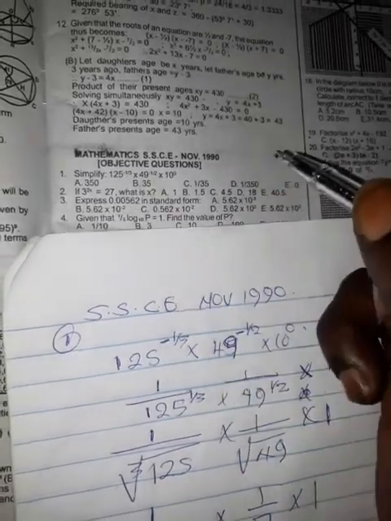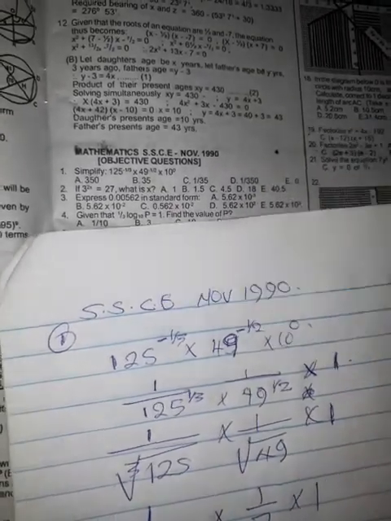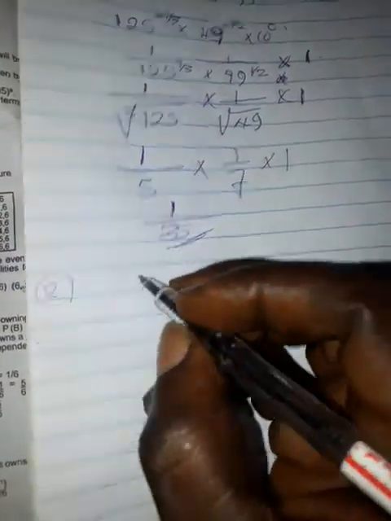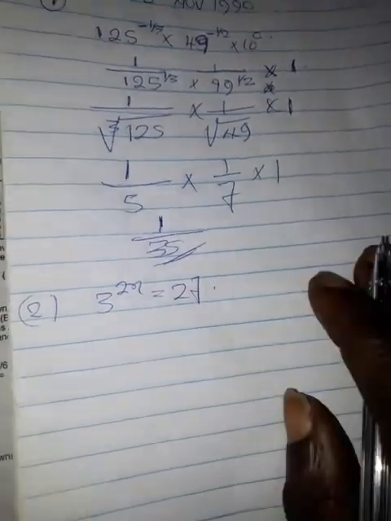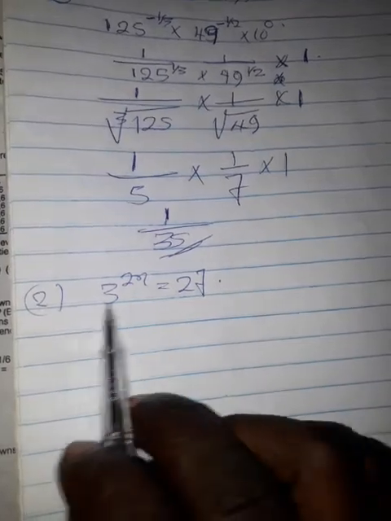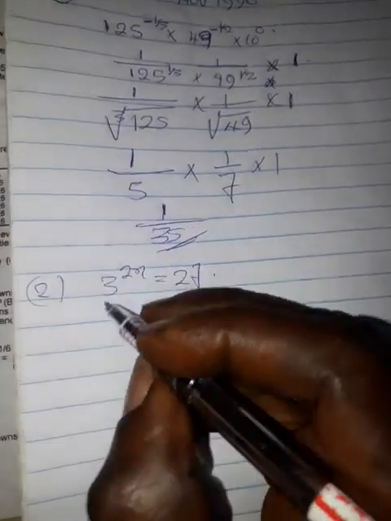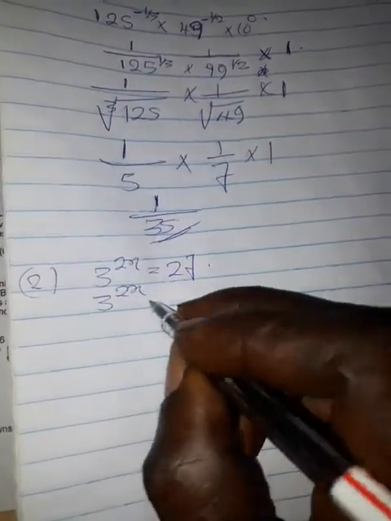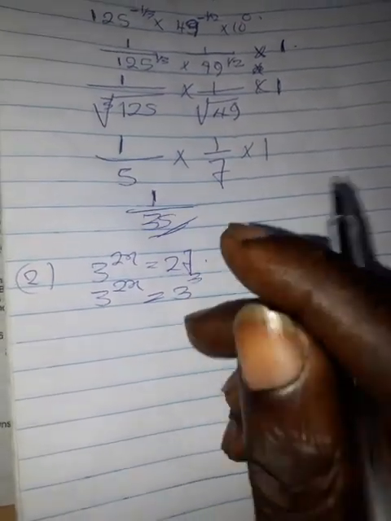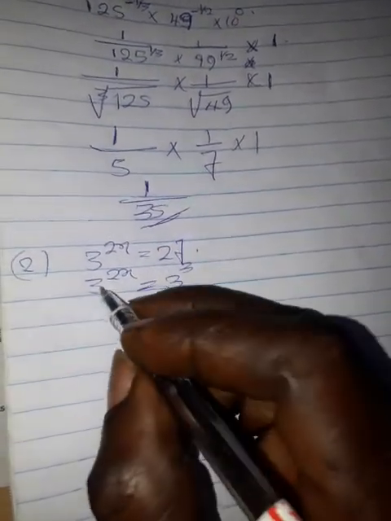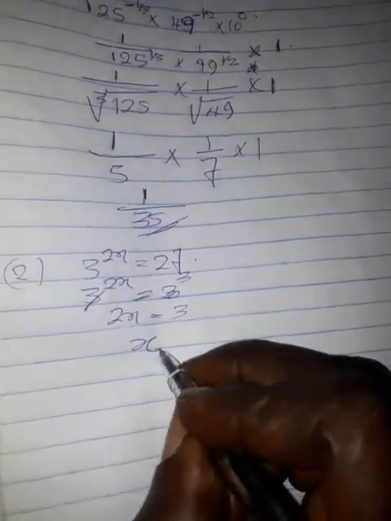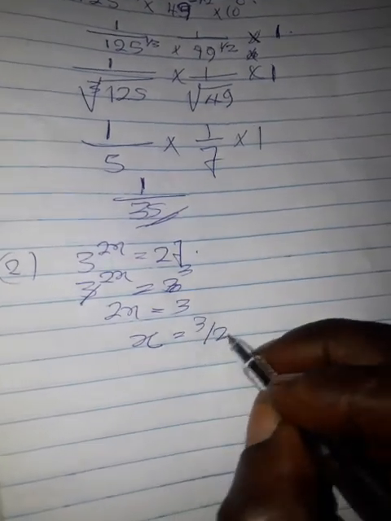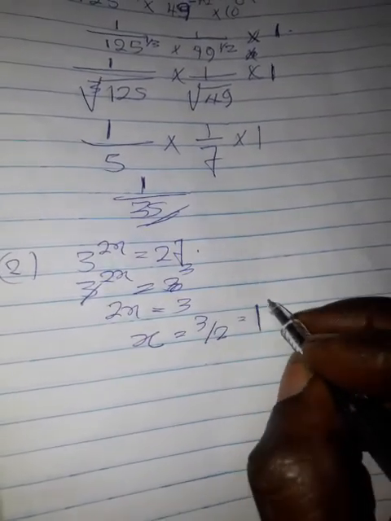So question 2: if 3 raised to power 2s is equal to 27, what is the value of s? You're having 3 raised to power 2s equals 27. I've told you, whenever you see something like this, just try to make the base equal, then you can cancel it out. So 3 raised to power 2s equals, if I say 3 raised to power 3, that is 3 times 3, 9, times 3, that is 27. So you can now see that 3 cancels 3. You have 2s equals 3. So your s equals 3 over 2.